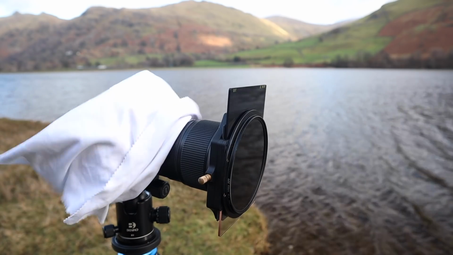Now, doing long exposures, the problem that I've got is the sky is still quite bright, even with a grad on. So what I'm doing is I'm shooting exposures at a minute and a half, 2 minutes and 4 minutes, and I will probably end up having to blend at least 2 of those together in order to get a balanced exposure. You see, I told you it was a bit more complicated.